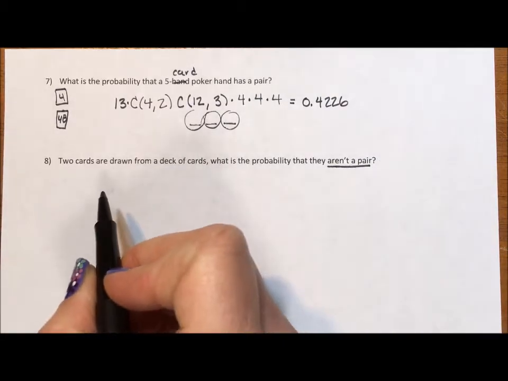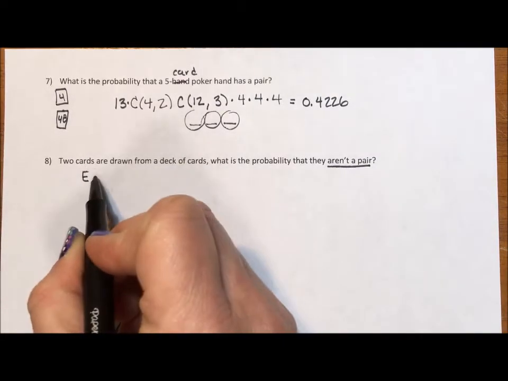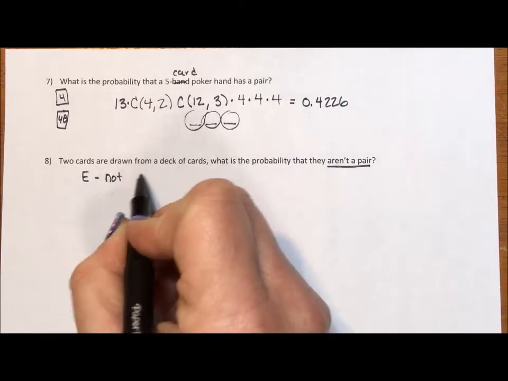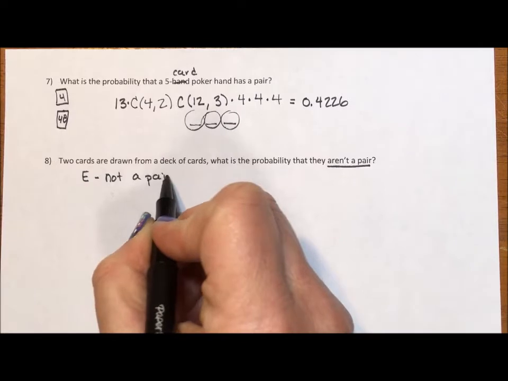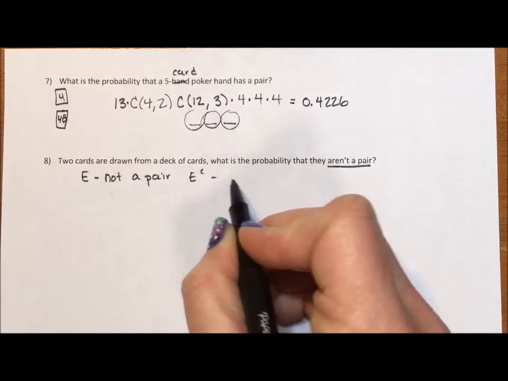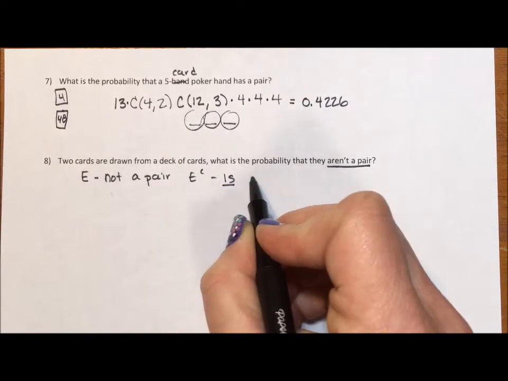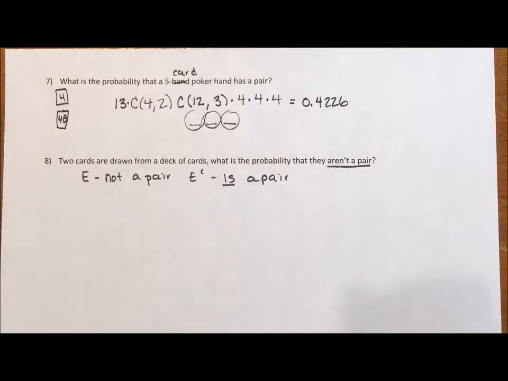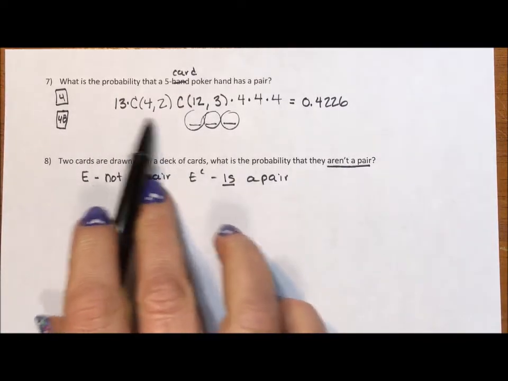But if our set is not a pair, then the complement of that set is a pair. Calculating if 2 cards are a pair is a little easier. We did that up here in question number 7.